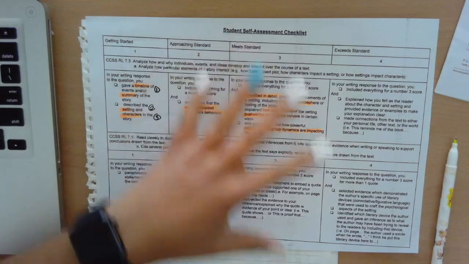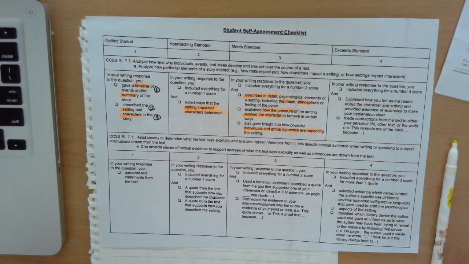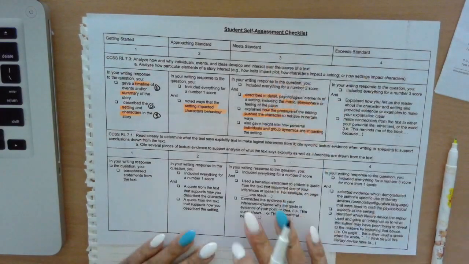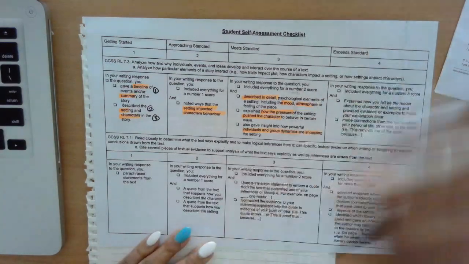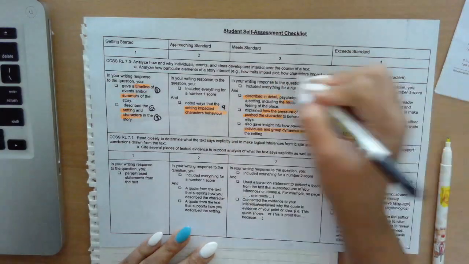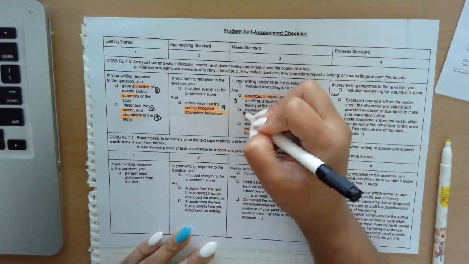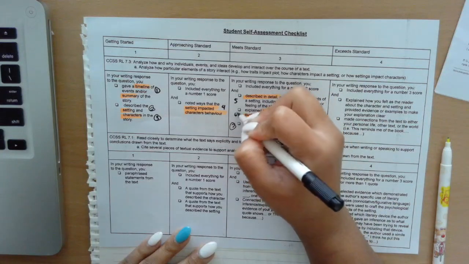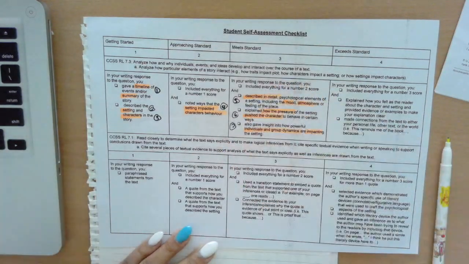Okay? So these are the main things I need to do to at least meet the standard. Okay? A 4 is going above and beyond the standard. All right? So I got to do 4, 5, 6, and 7 things, at least. All right.